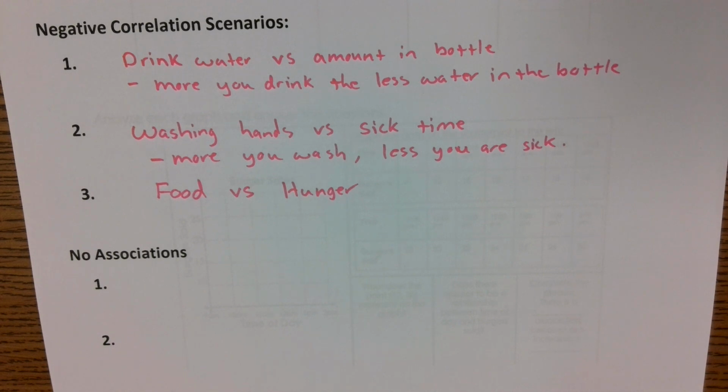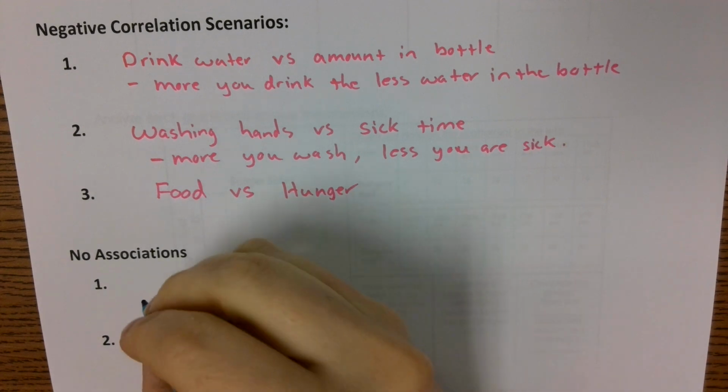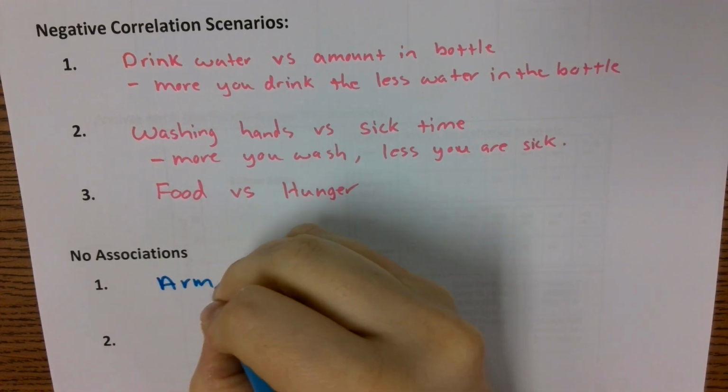So like how long your arm is and how well you do on your math test. The length of your arm has no effect on how well you're going to do on your math test. Those have no association whatsoever. So arm length versus math score.